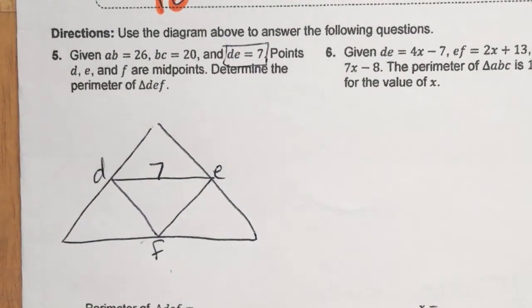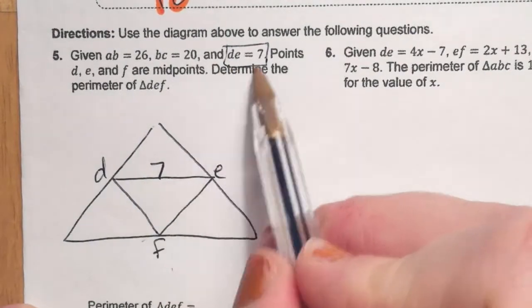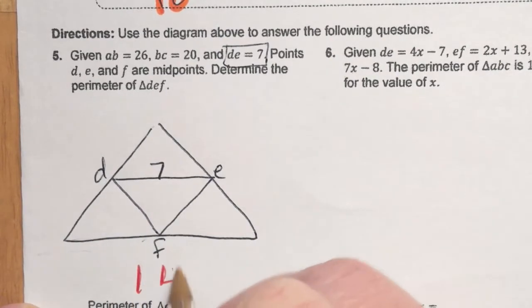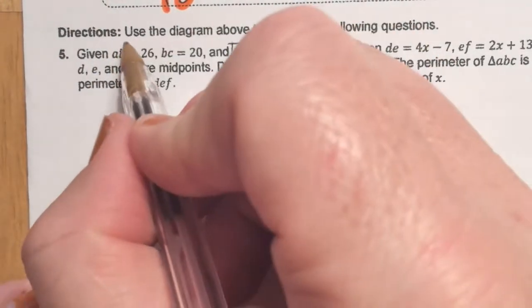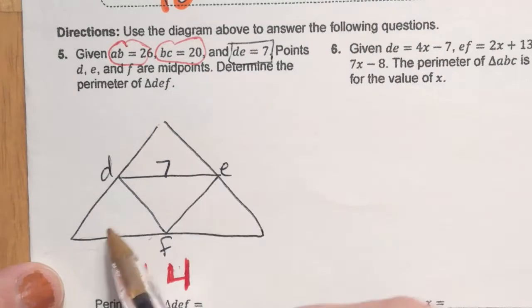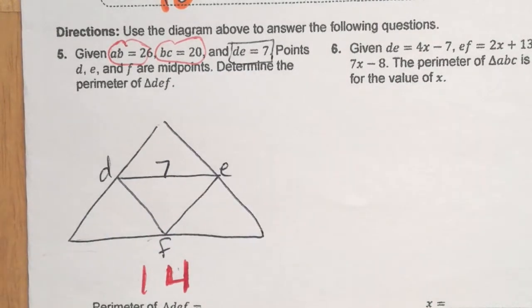So I know for a fact that if D to E is 7, then out here would have to be 14. Then out here is 14. That's what I know. And the other two things that they gave us were not 14. So the question is, where's A, B, and C? That's the question. Where's A, where's B, where's C?